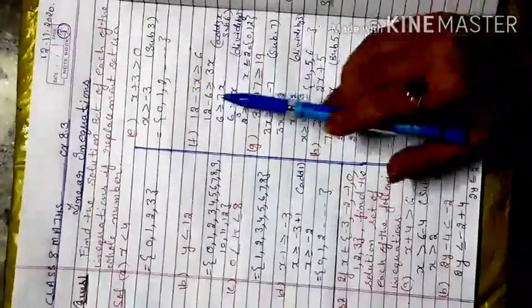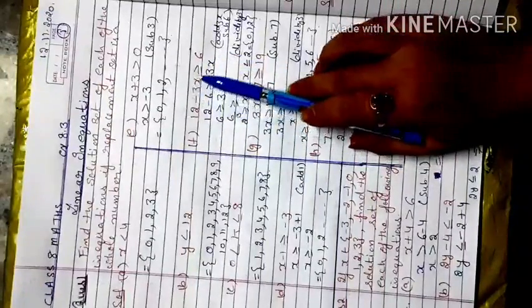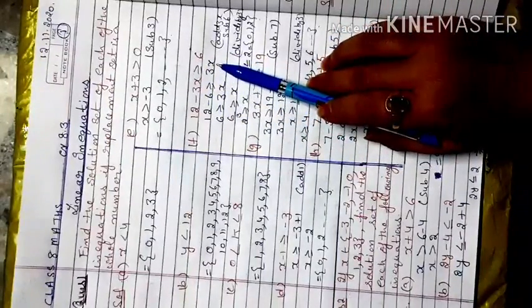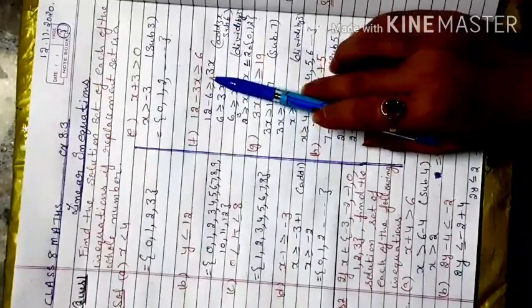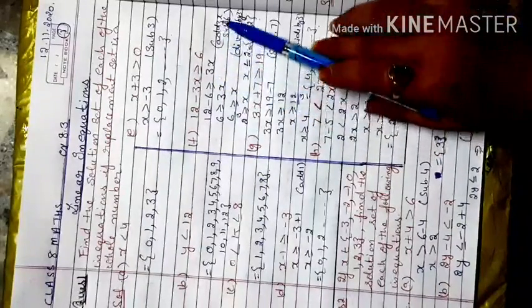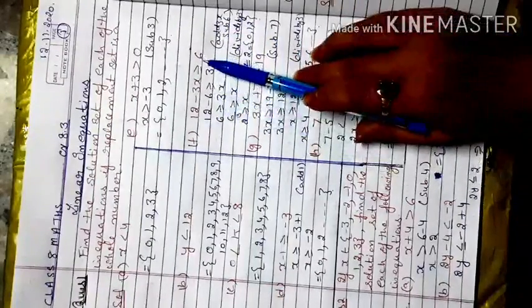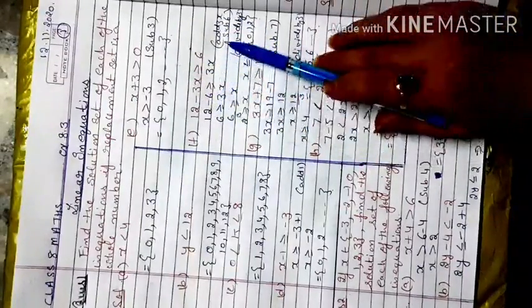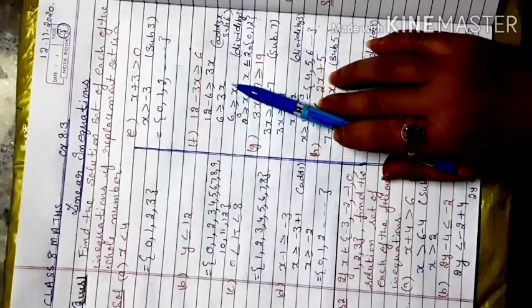Here when you solve 12 minus 3x greater than or equal to 6, 3x shifts to the other side, that will be positive. You have to write add 3x, because whatever sign after shifting, you have to mention in the bracket here. Now here 12 minus 6, when 6 shifts to this side it is minus 6, then you have to write subtract 6. 6 greater than or equal to 3x.